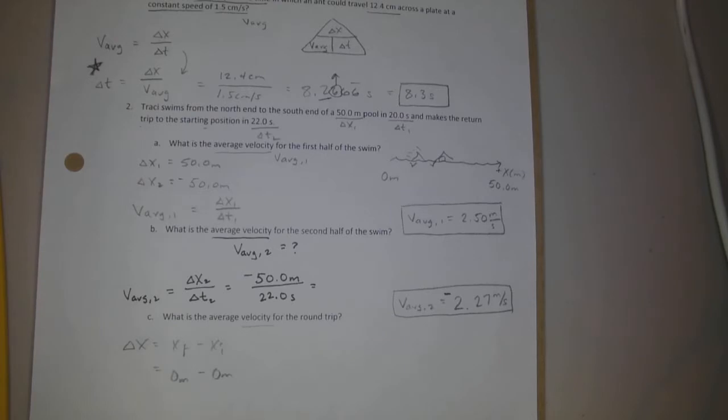In fact, Tracy swam 100 meters, and that's what you would call the race for sure. This idea of displacement is incredibly useful when you want to talk about measuring work, when you want to be talking about measuring power. You use this concept because direction is so important.